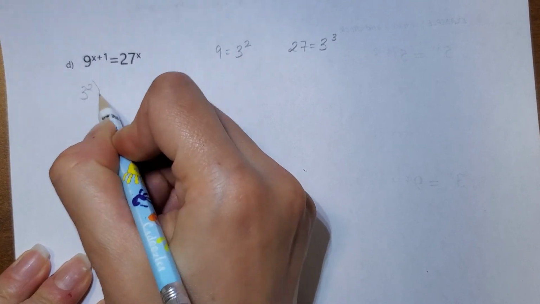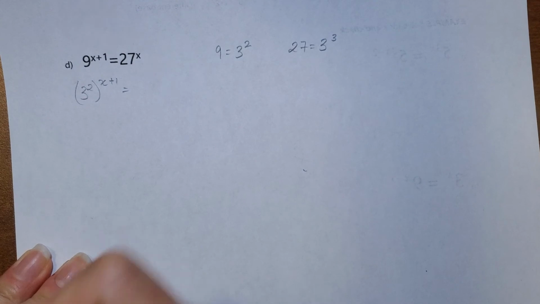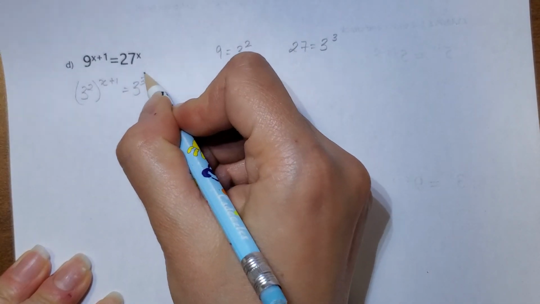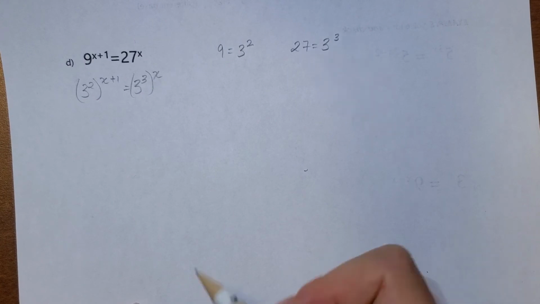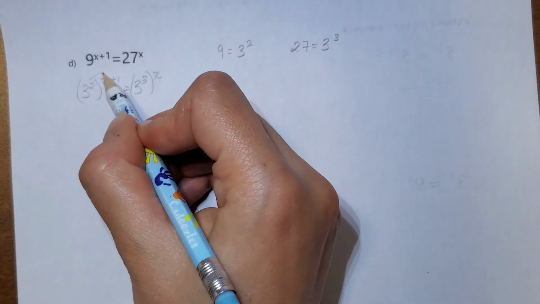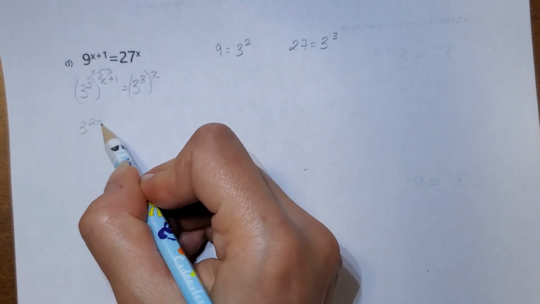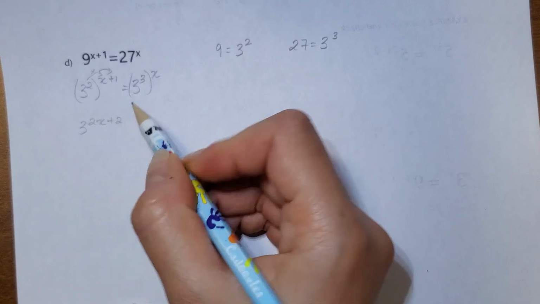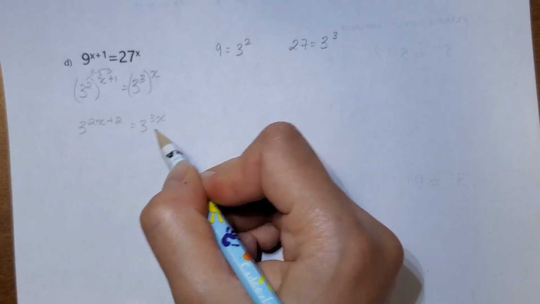So 3 to the power of 2, to the power of x plus 1, equals 3 to the power of 3, all to the power of x. Exponent laws, power to a power, we multiply. 2x plus 2 equals 3 to the power of 3x.